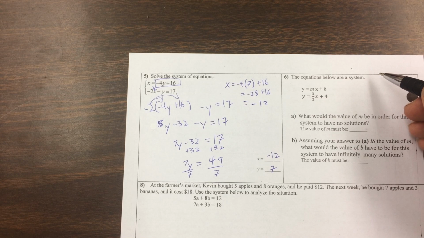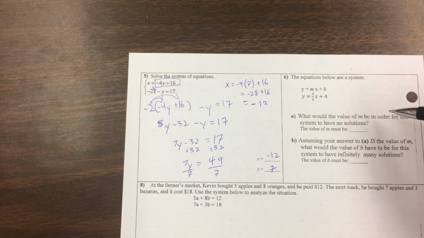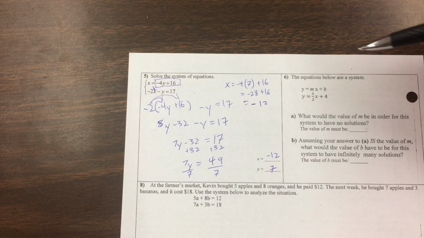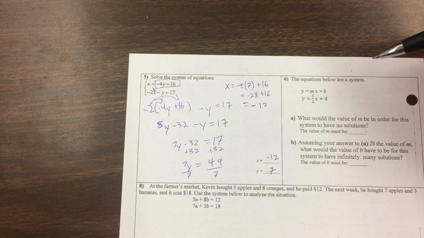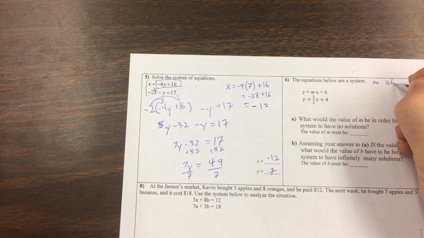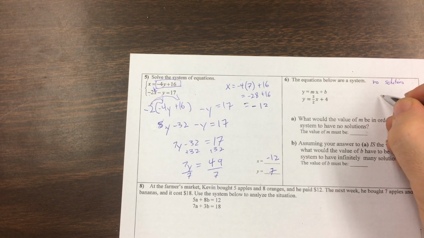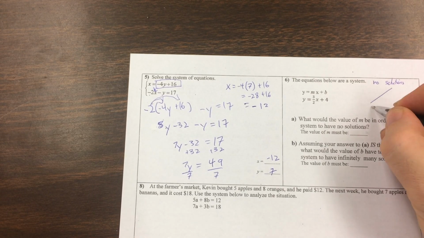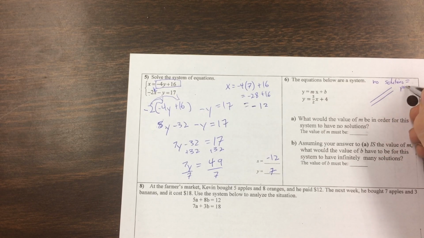The two equations below are a system. So what would the value of m be in order for this system to have no solutions? So this is a very conceptual question. It's just asking you, what do we know about equations when they say they have no solutions? Well, no solutions must mean that there's never a point that they share. So that must mean they may be parallel.